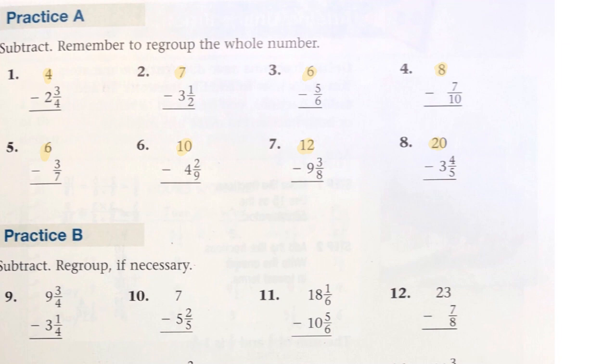So what we can do is regroup and make that 4 become a 3 and make the fraction have the same denominator that we're already working with. So let's not make it hard, just keep it the same.